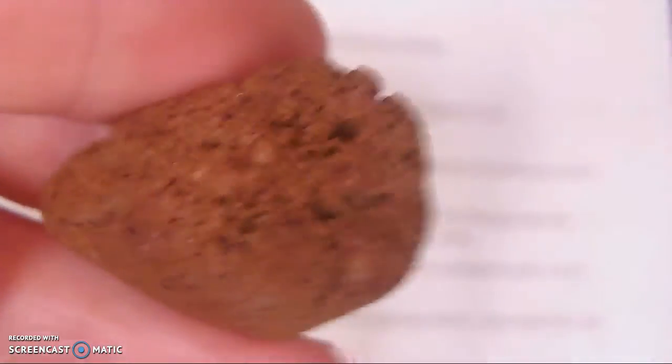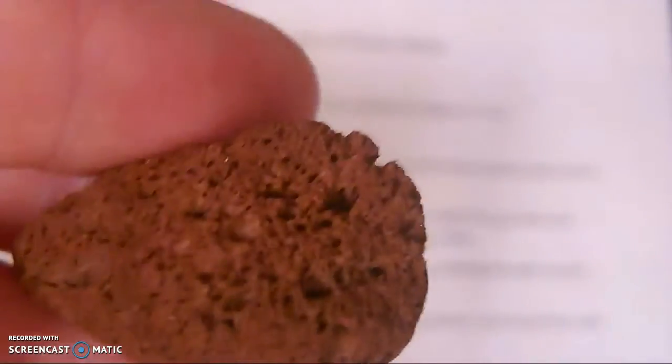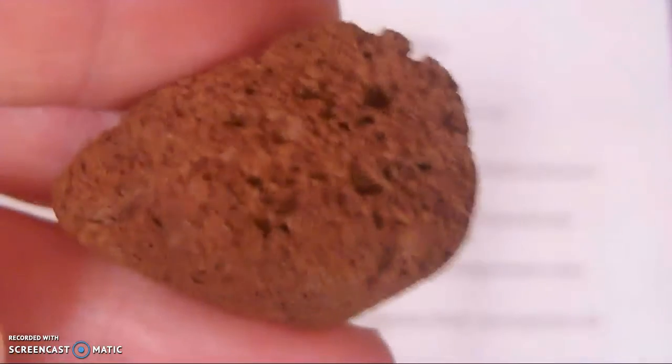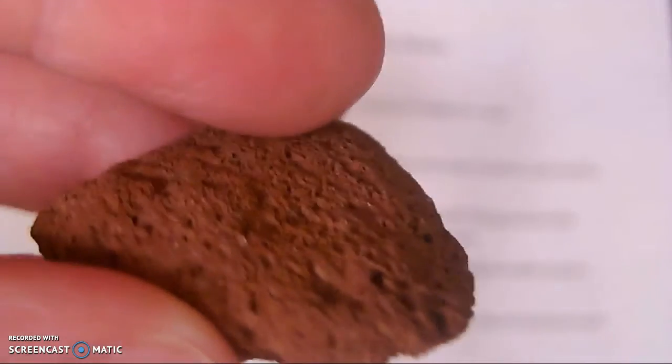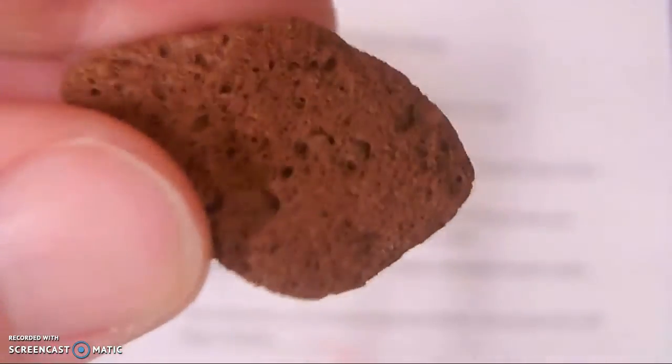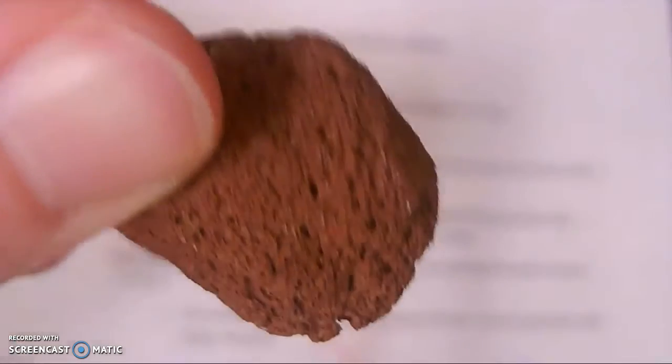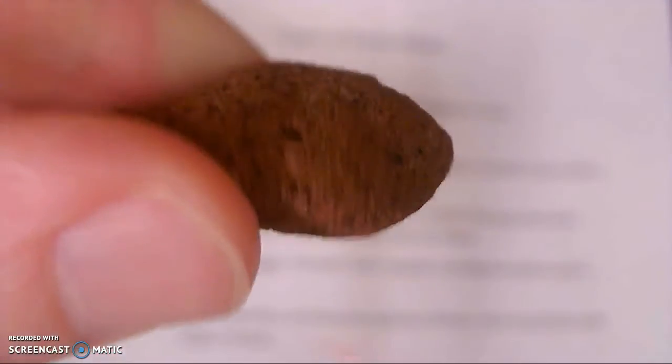It's very, very hot. It comes out into the earth, which is much cooler, and it cools very quickly. That does not give the air time to escape. Also, there's no crystals because they don't have time to form. And also on this one, we can't see the grains. They're very small, very fine.